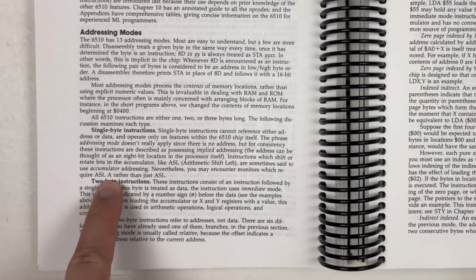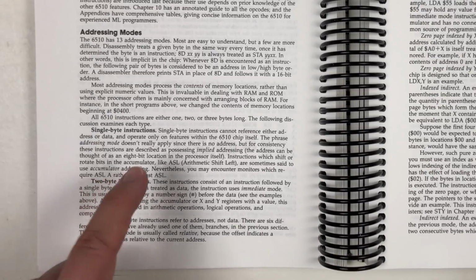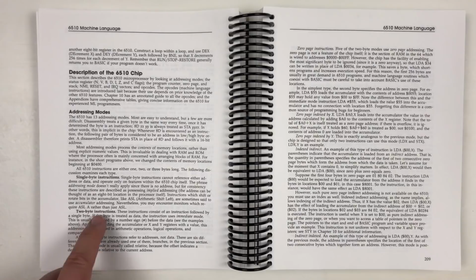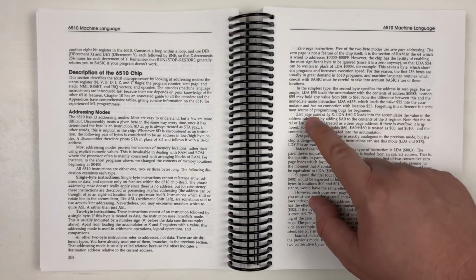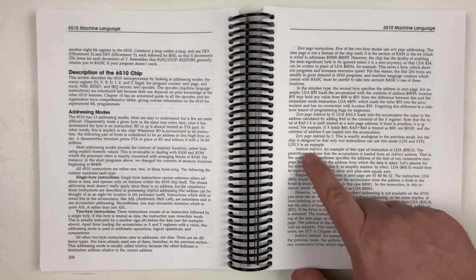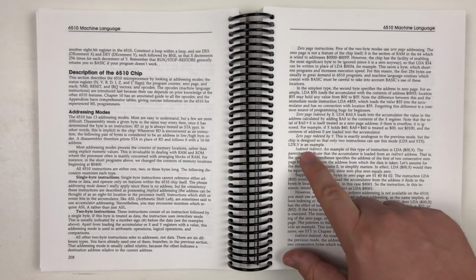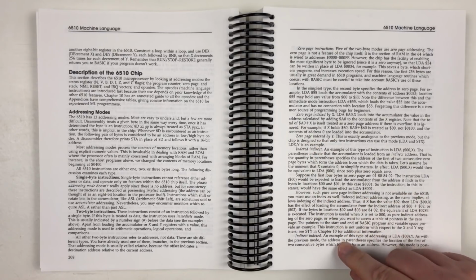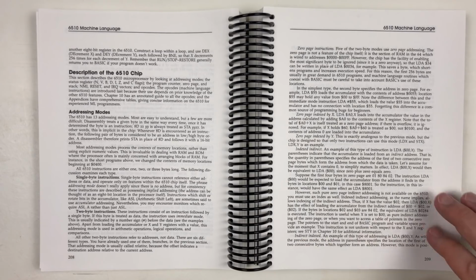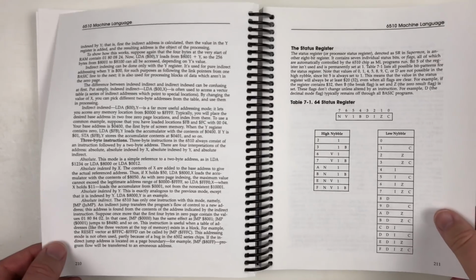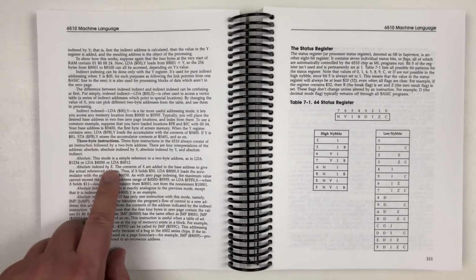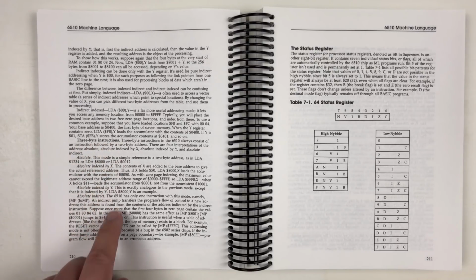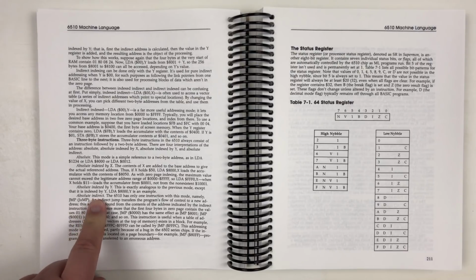I've seen some assemblers that require you to differentiate it from ASL on like a memory address or a label. 2-byte instructions, such as zero page indexed by X, zero page indexed by Y, indexed indirect, and indirect indexed. And then 3-byte instructions, absolute indexed by X, absolute indexed by Y, absolute indirect.